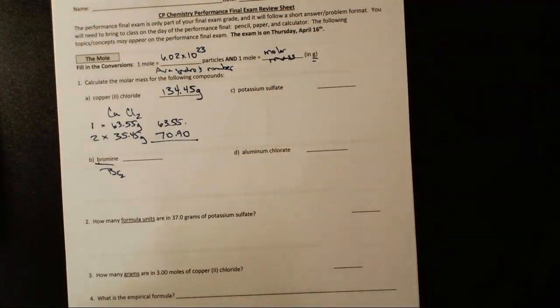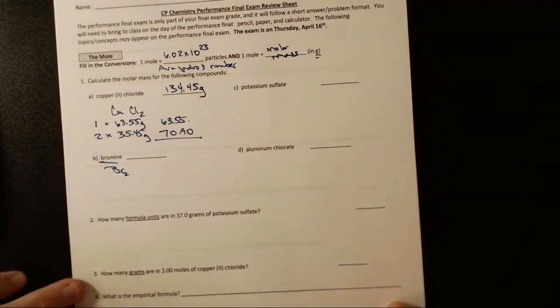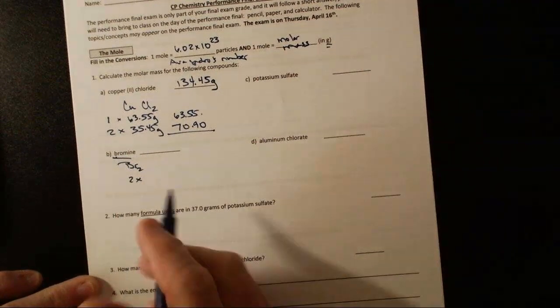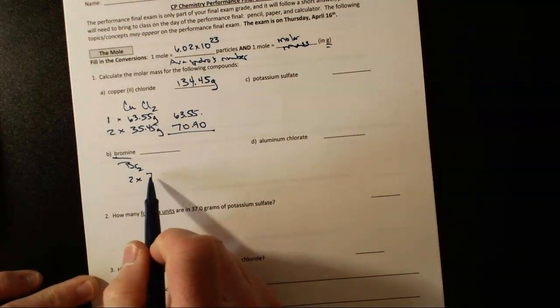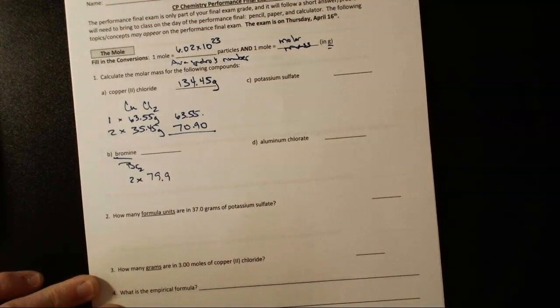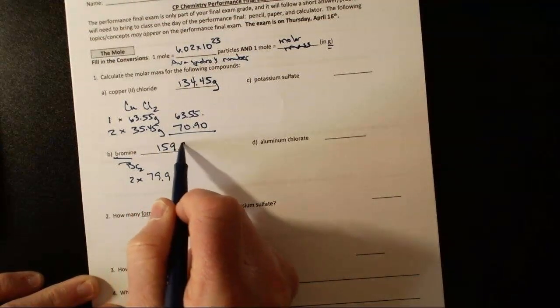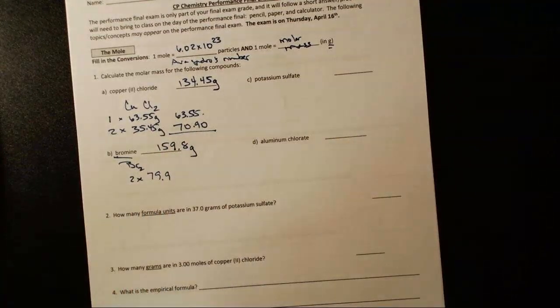So all of the gens are diatomic molecules. So here we have 2 times the molar mass of bromine, which is 79.9. Well, 79.9 would give us 159.8 grams.